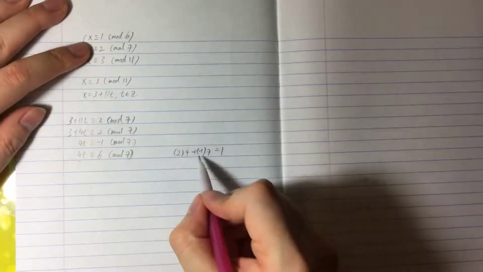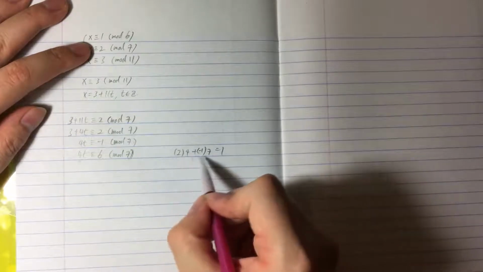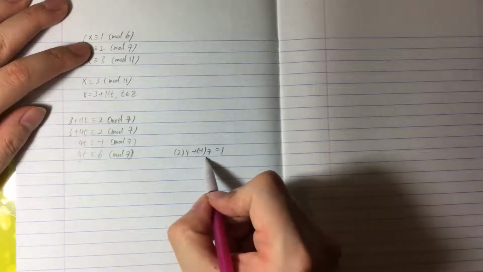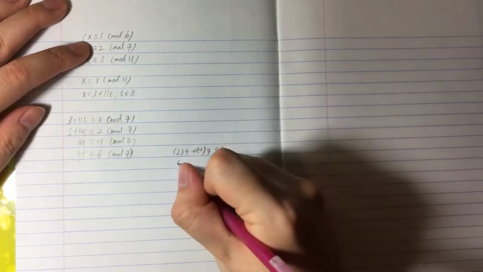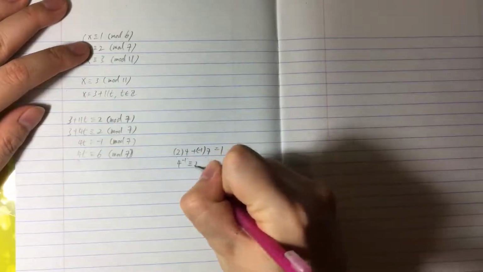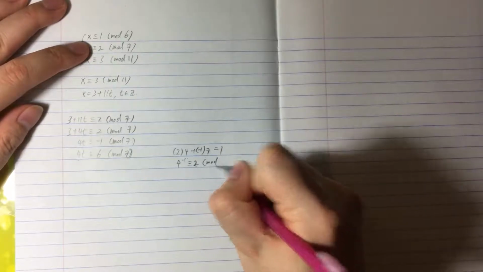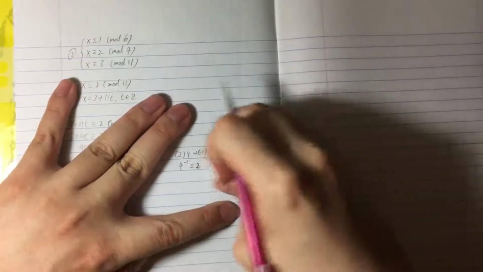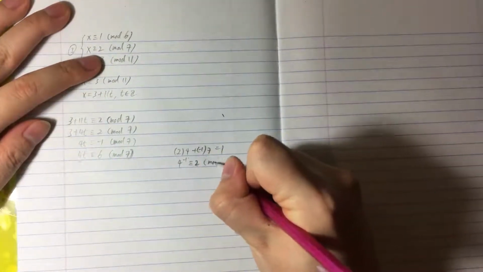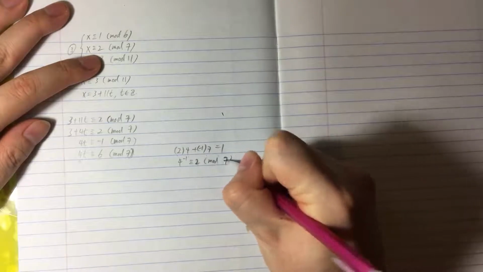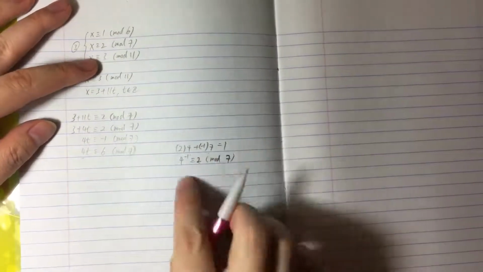So 2 times 4 plus -1 times 7 is 1. Once I find integers that make the integer times 4 plus the integer times 7 equal to 1, the number in front of 4 is the inverse of 4. So the inverse of 4 is congruent to 2 mod 7. Then multiply both sides by the inverse of 4.